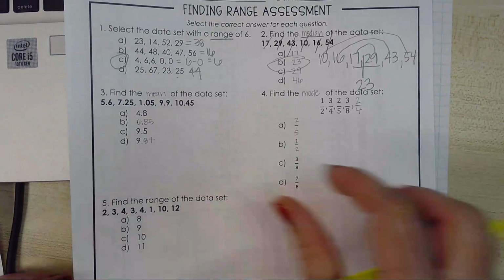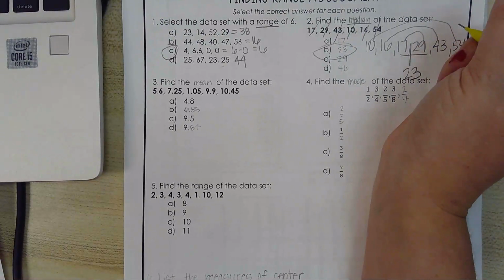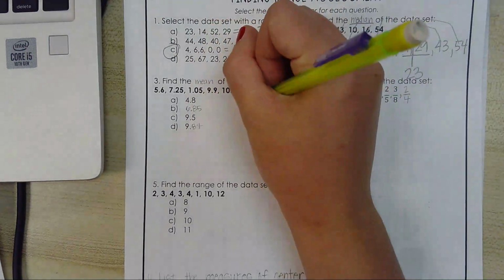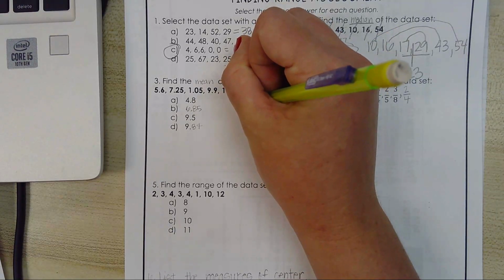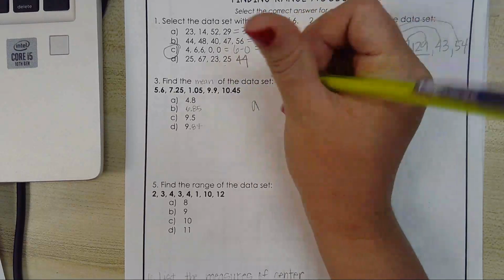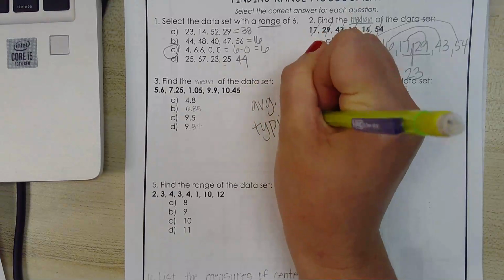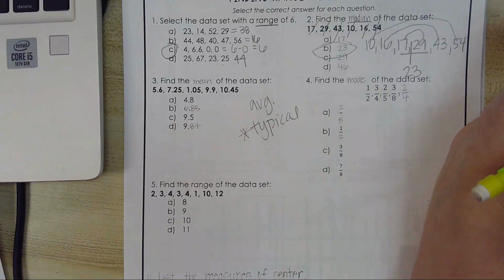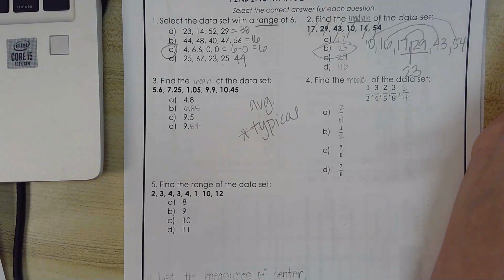All right. Find the mean of the data set. What does mean? Add and divide. Can y'all tell me some keywords for mean? You add and divide, yeah, but that's how we do it. What are some keywords? Average. And center. Typical and center. Okay, so average and typical. Pay attention to typical, because you will see it in scenarios with temperature, since you see typical with science word problems. Got it? Good.